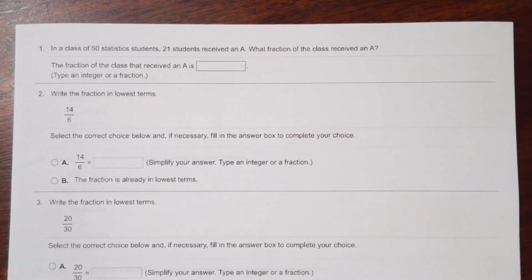Alright, in this video I'm going to be going over the rounding assignment. And really it's more than just about rounding. There's some other things dealing with fractions and decimals. So let's go ahead and get started.